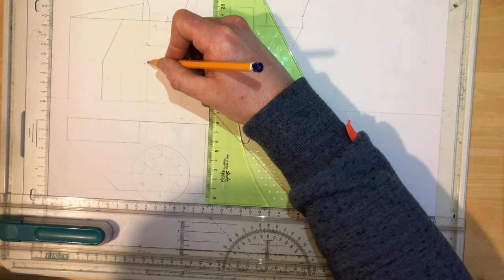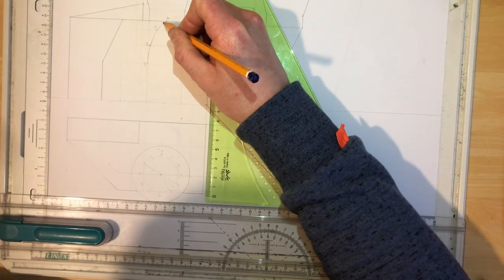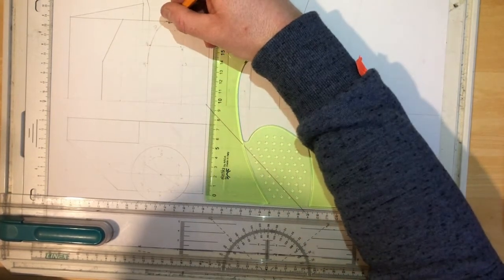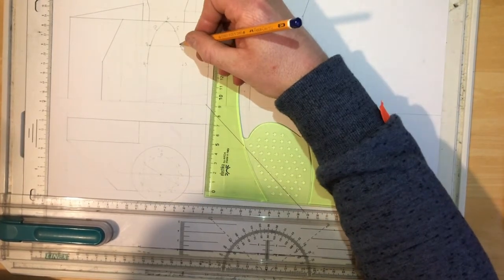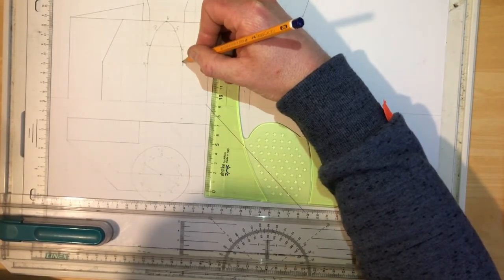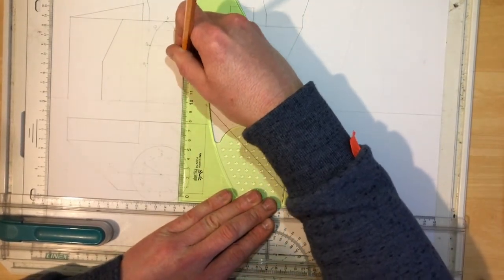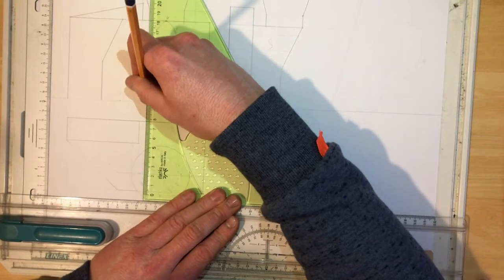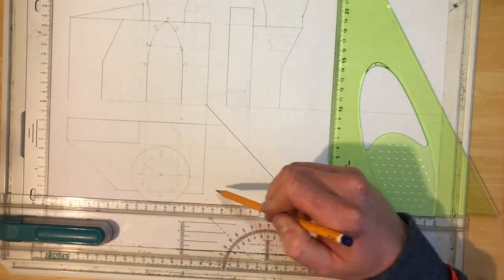So our last step then is to join them up. If they're down, then it's going to be heavy. Okay, so bring all the points across.